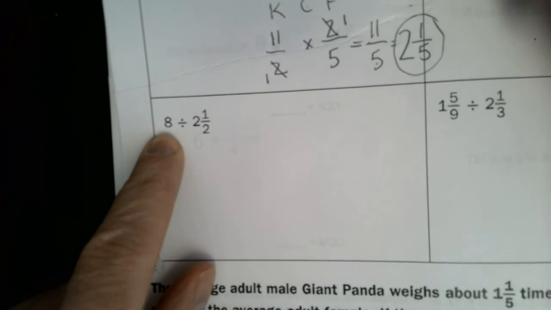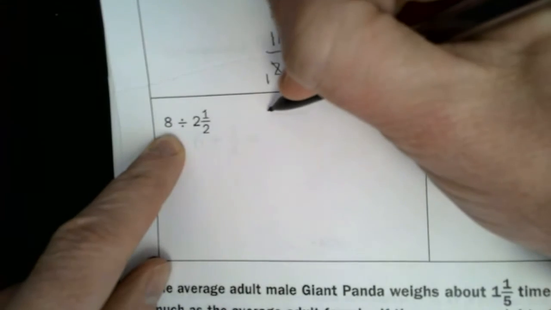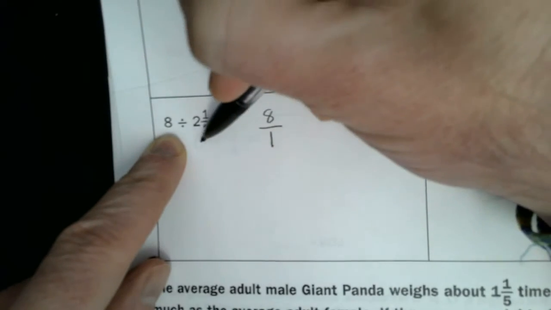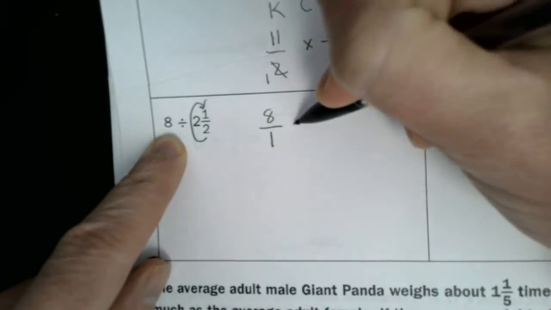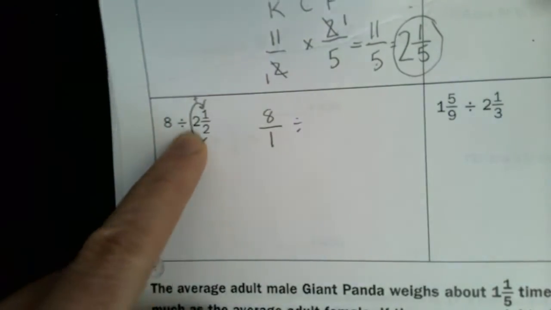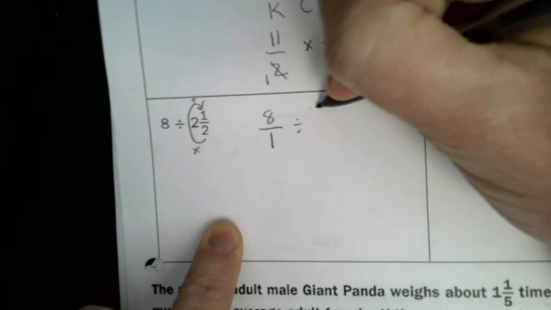So 8 divided by 2 1/2, we're going to write 8 as a fraction. 8 over 1. Then we're going to write the mixed number as a fraction. Multiply, then add. 2 times 2 is 4, plus 1 is 5 halves.